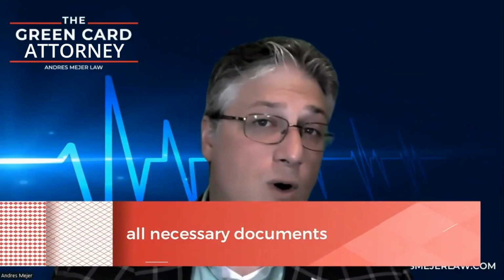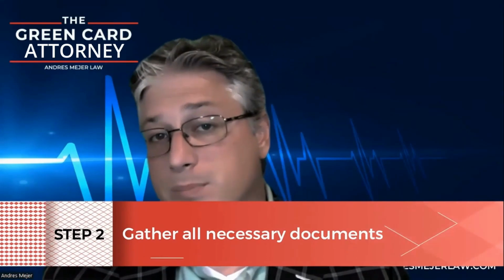Step 2, gather all necessary documents. Once you've completed Form I-131, it's time to get the docs. Remember, unless expressly told, only provide photocopies of your documents. Don't send originals to USCIS. They might lose them, and then you've got a problem.